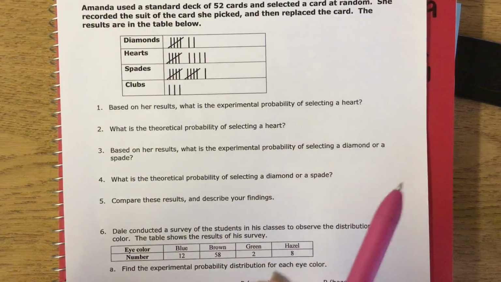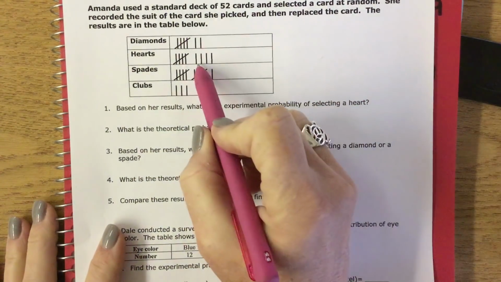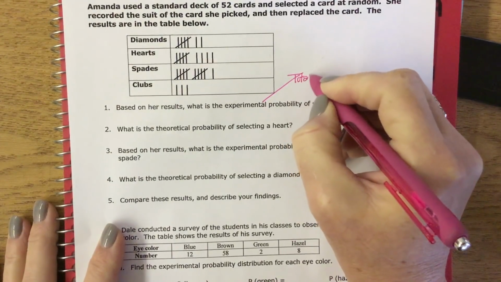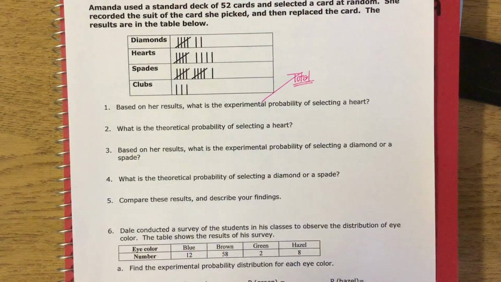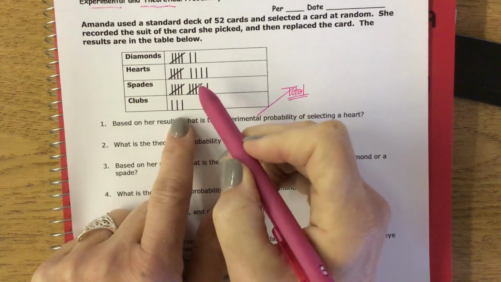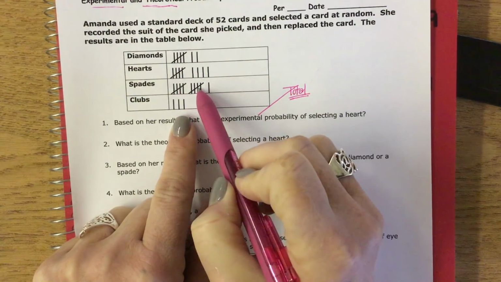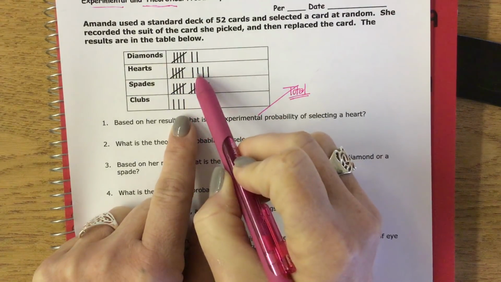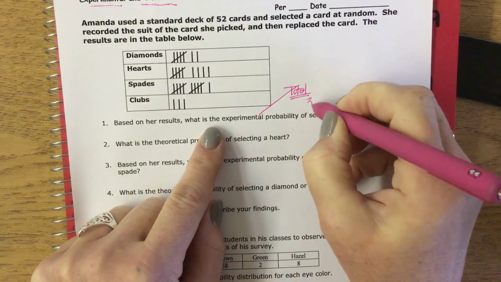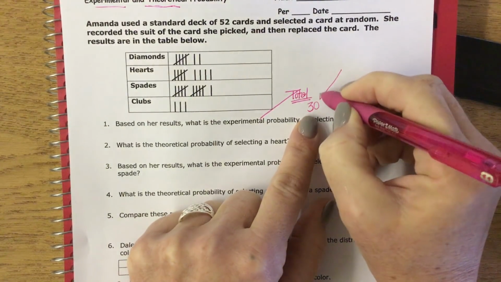We're not looking at theoretical, we're actually looking at the experiment, so first we need to find out the total. In theoretical probability, our total is 52. But how many times did she actually pull the card? You have 5, 10, 15, 20, 21, 22, 23, 24, 25, 26, 27, 28, 29, and 30. In other words, she did the experiment 30 times.